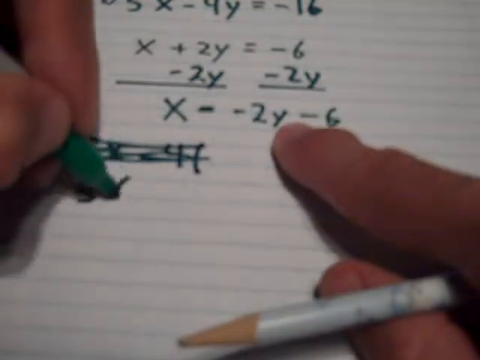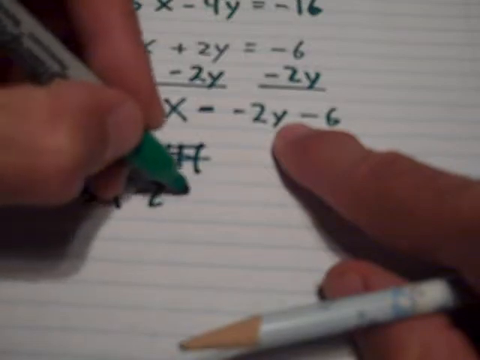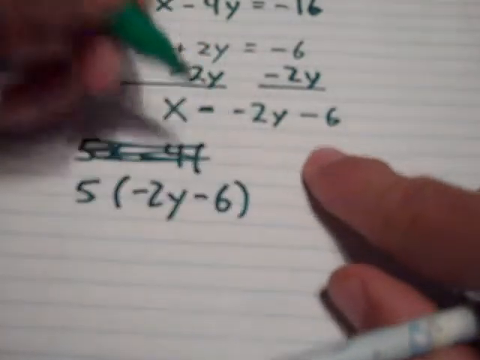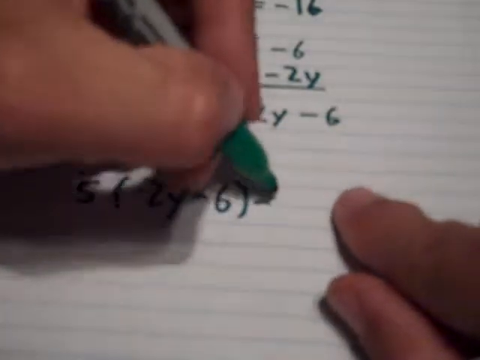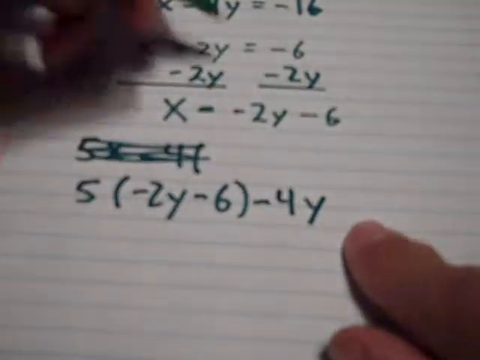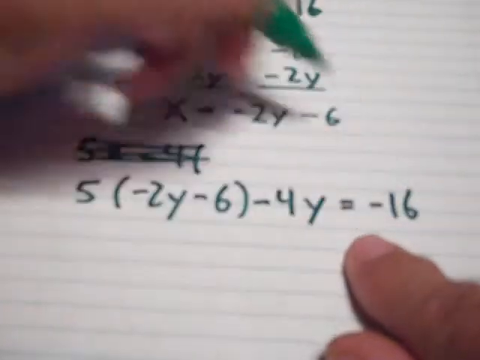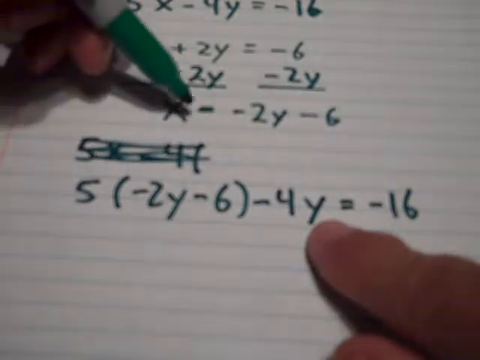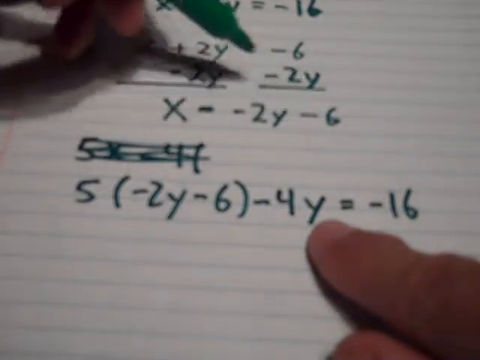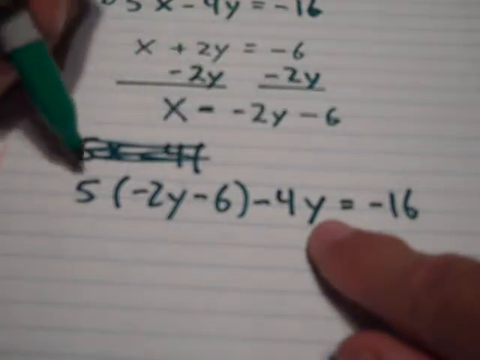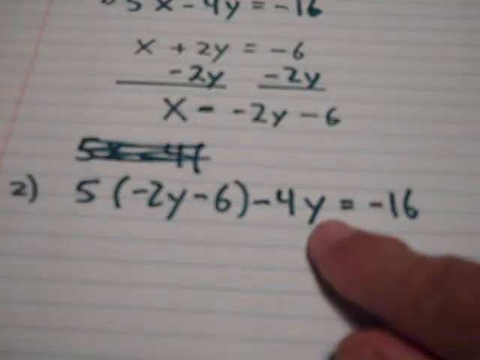X is negative 2y minus 6, and minus 4y is equal to negative 16. So what I did was I substituted in negative 2y minus 6 in for x on equation 2. This is equation 2.